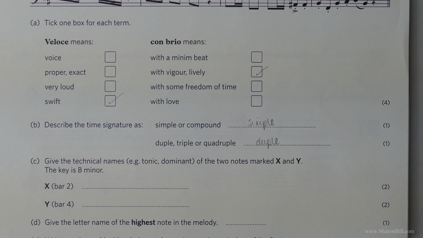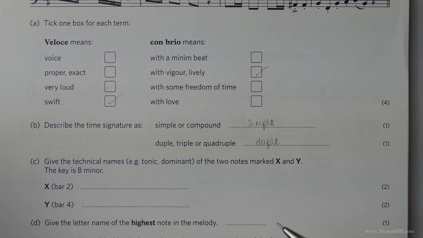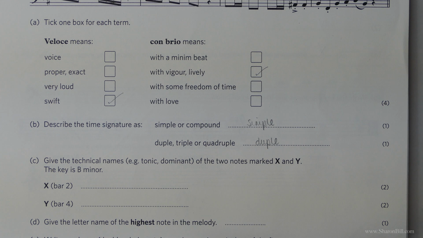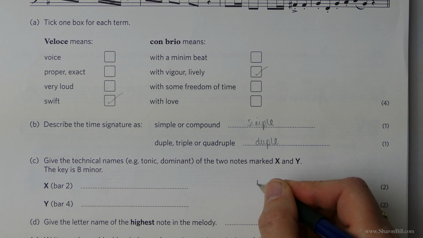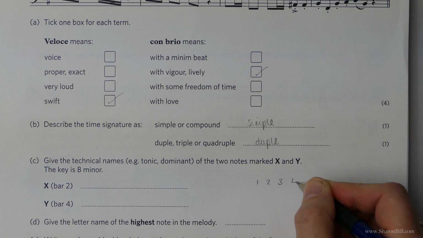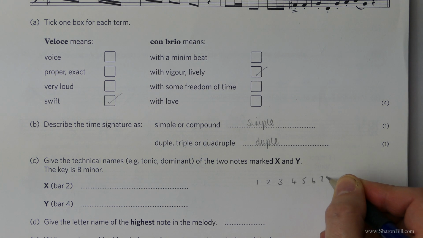Now we're going to be looking at 2 particular notes marked X and Y, and we're asked to give the technical names to those notes. Before we go looking ahead, let's just sketch out the degrees of the scale: 1, 2, 3, 4, 5, 6, 7, 8.